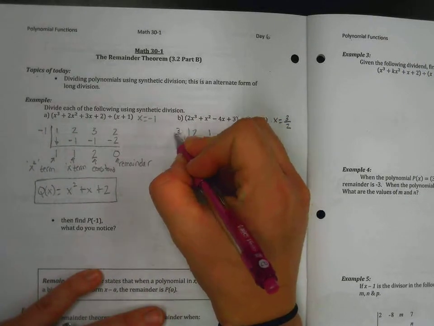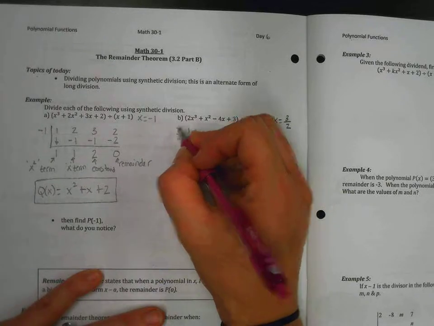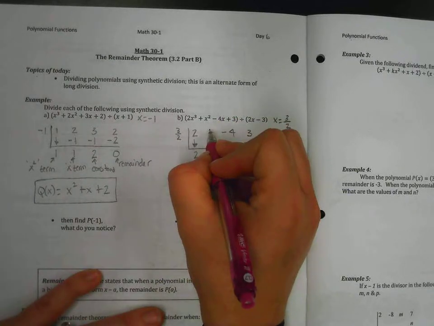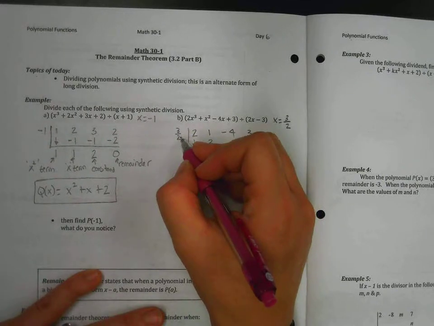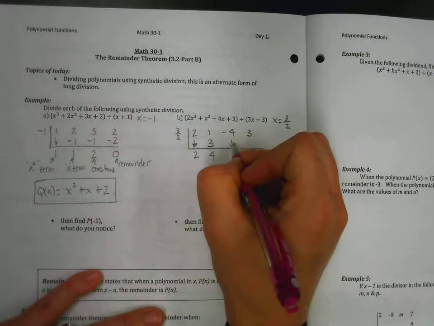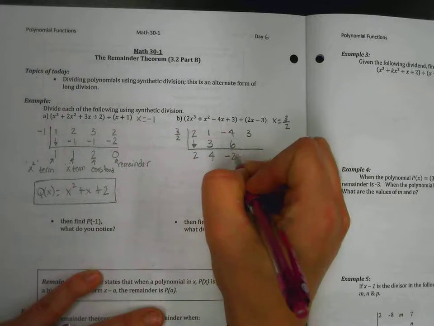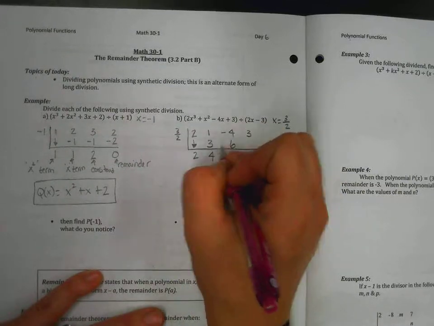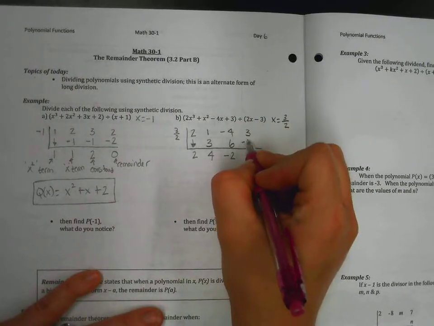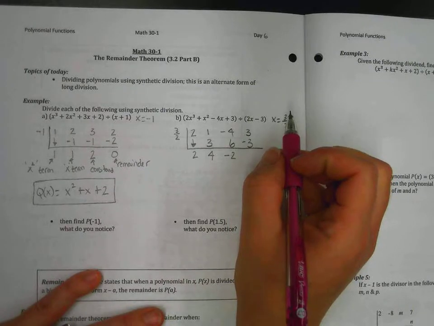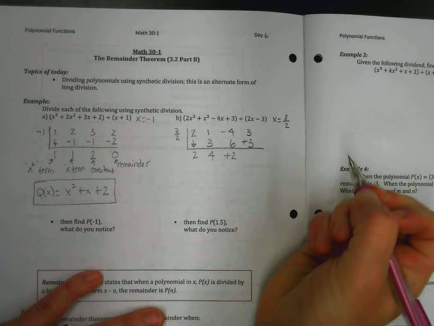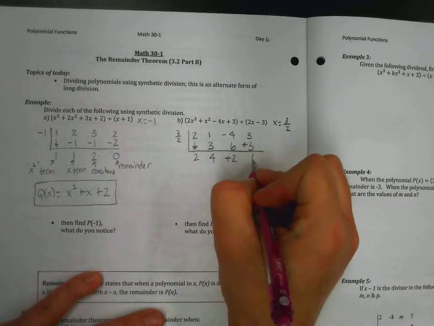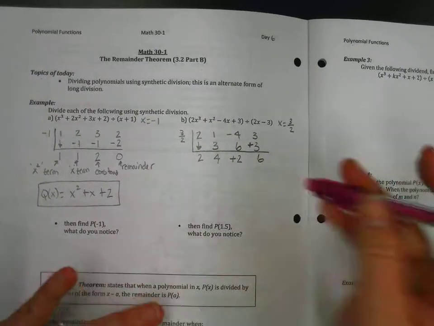I'm going to multiply, so 3 halves times 2 ends up to be 3. I'm going to add these coefficients, which is 4. 4 times 3 halves ends up to be a 6. I'm going to add negative 2 times 3 halves would be a negative 3. Oh, sorry, this should be a positive 2 and a positive 3. And I get a remainder of 6.